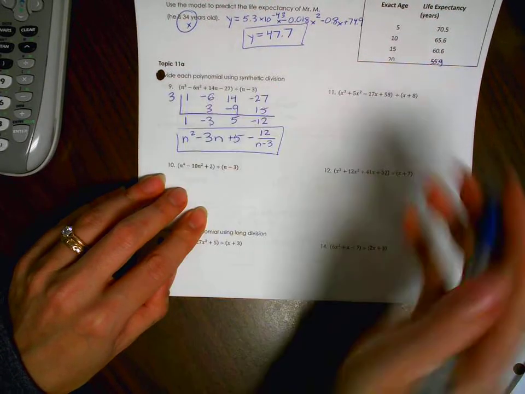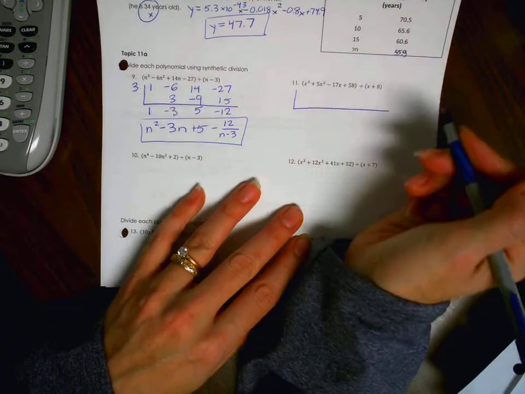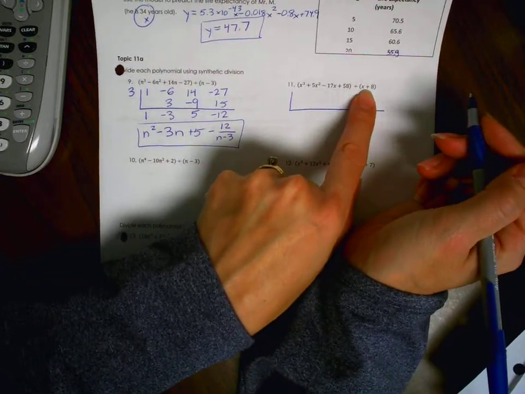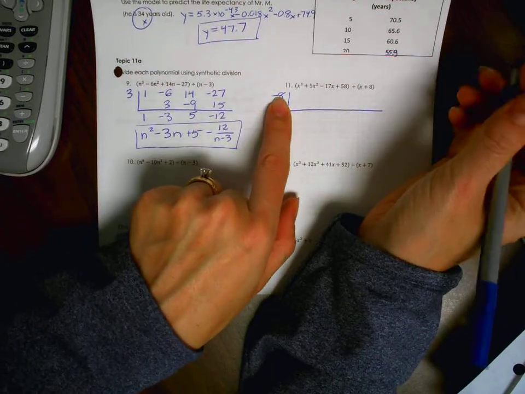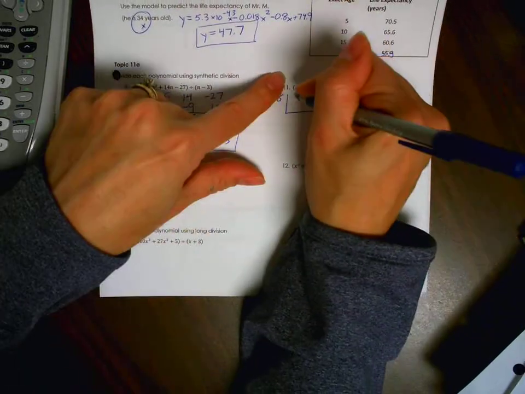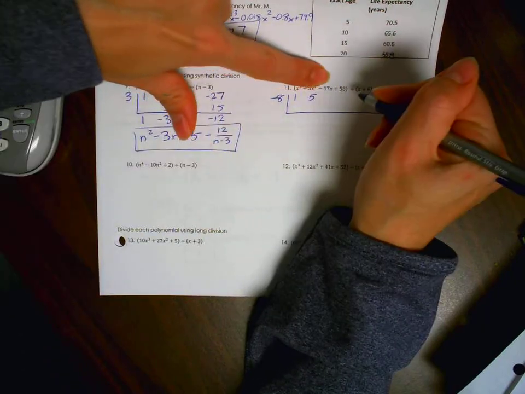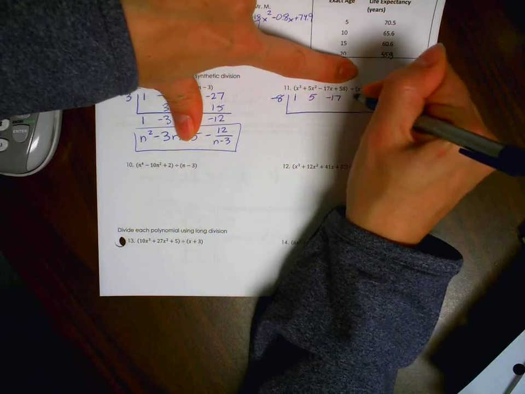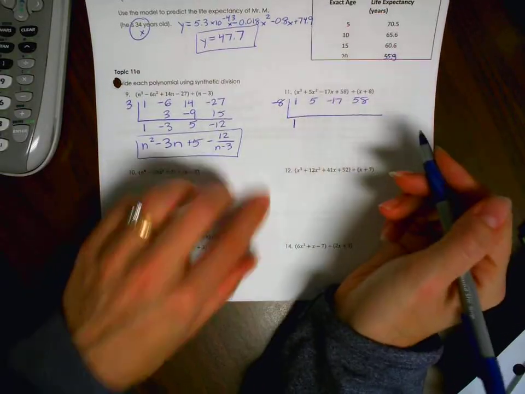All right, let's do another one of those. So again, I'm going to draw this first. X plus 8 equals 0 would give me negative 8, so I'm going to put negative 8 there, and then I'm going to write all of my coefficients. Coefficient of x cubed, coefficient of x squared, coefficient of x, and my constant. You drop the first coefficient down, and now I multiply.